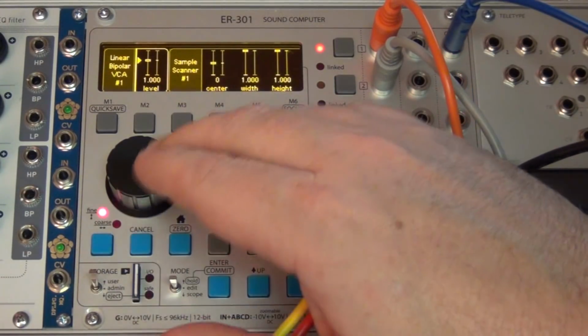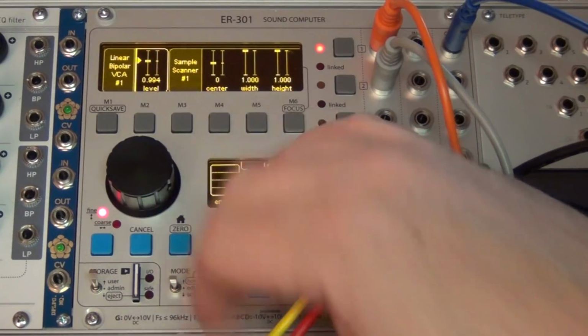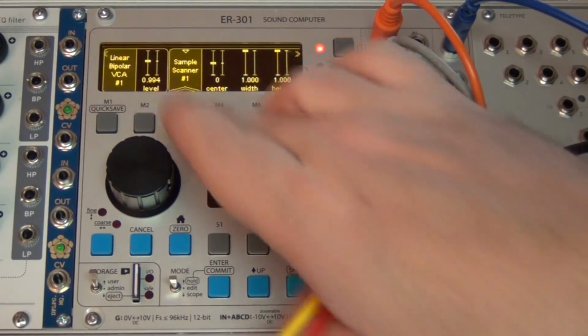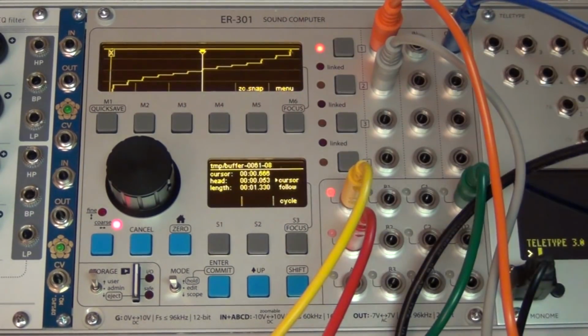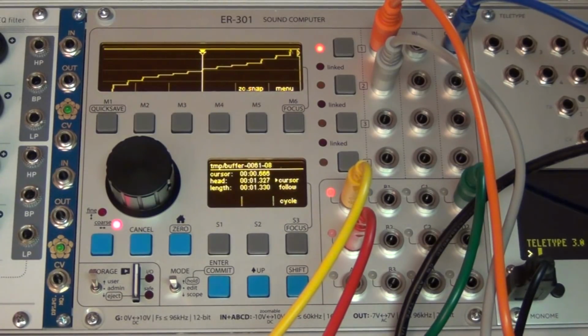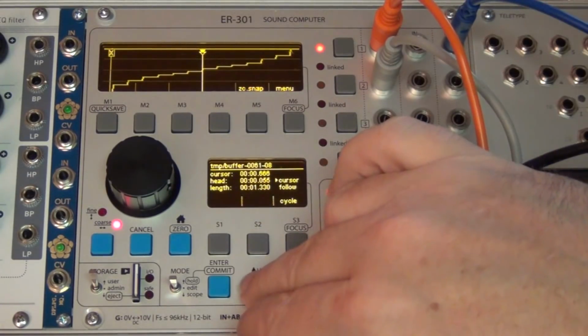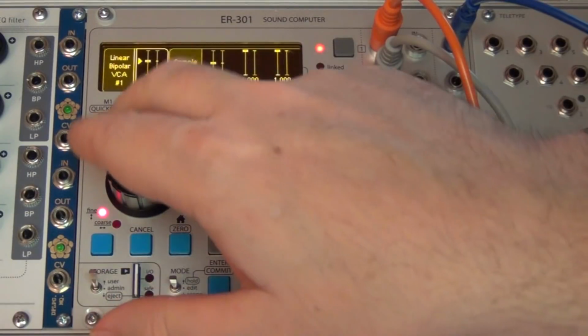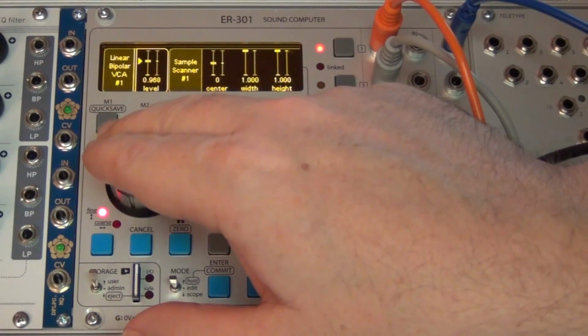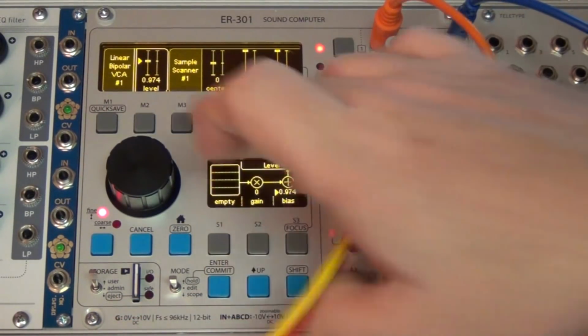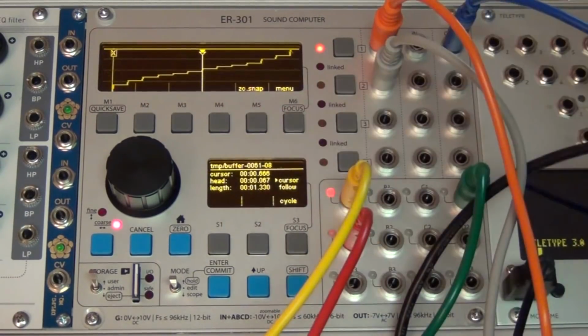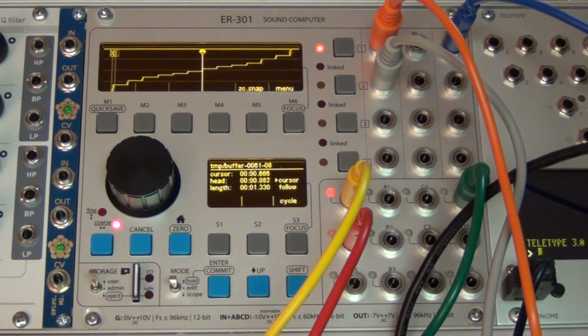Let's even go into fine mode here and try 0.994. And that may not be enough. Let's try 0.975-ish. There we go.